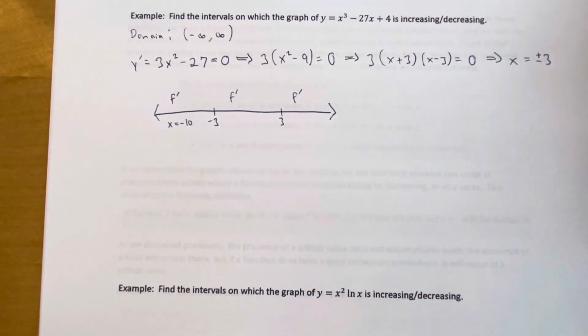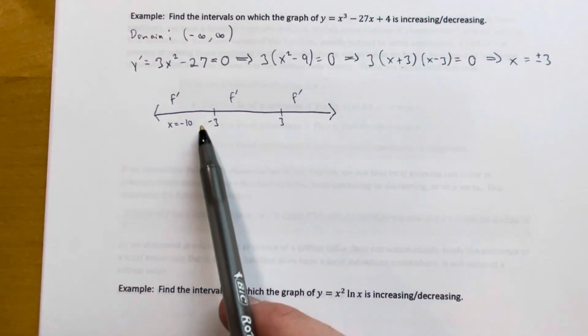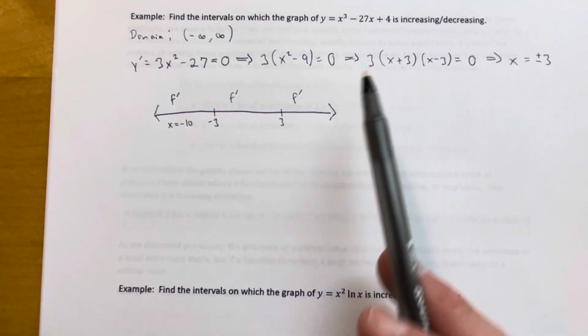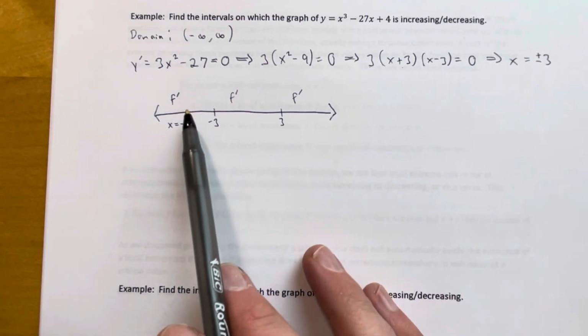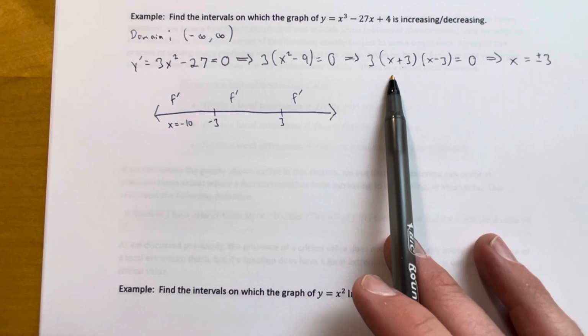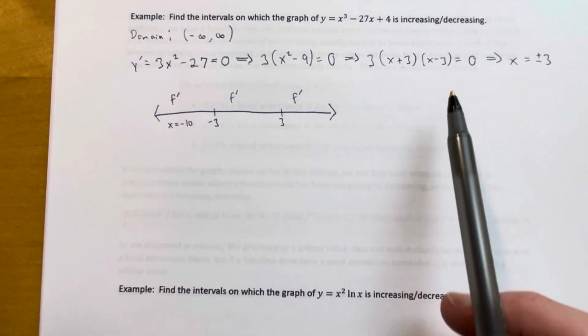All that we care about is if it's positive or negative. Now, the reason I mention that is because I'm not going to actually evaluate the exact value that I get when I plug negative 10 in. I'm just going to ask myself, would this be positive or would it be negative?